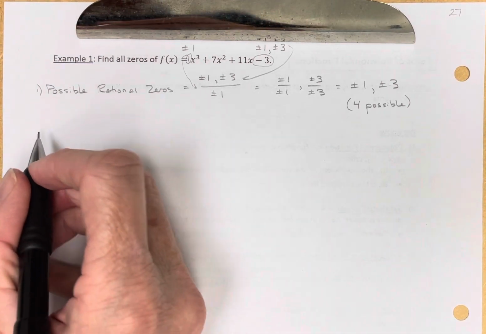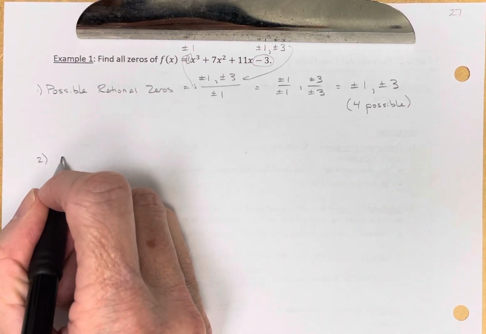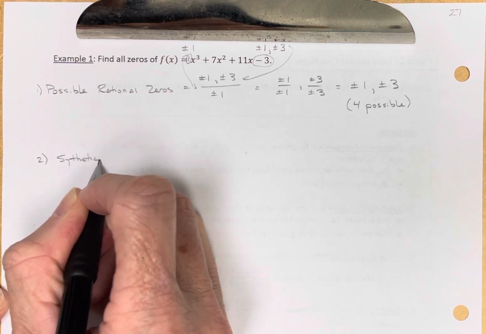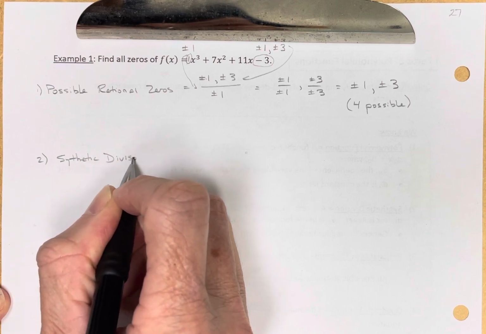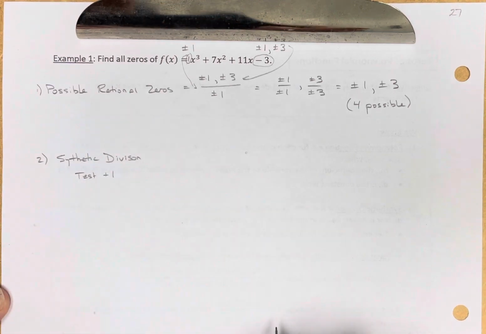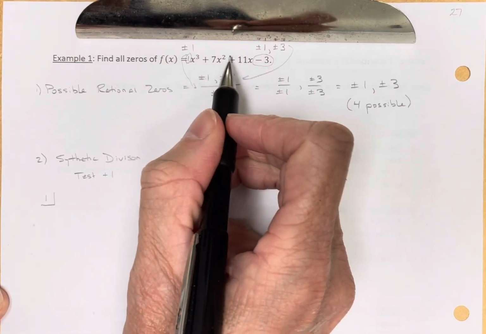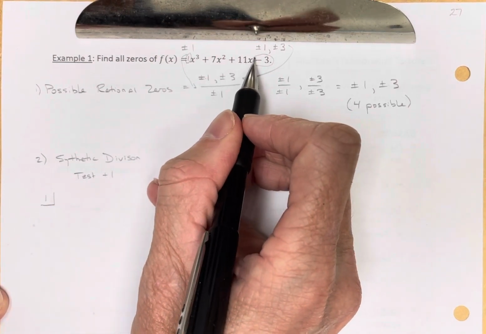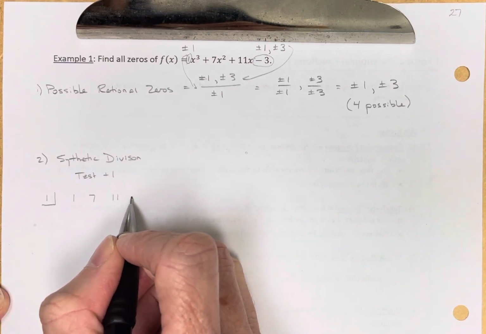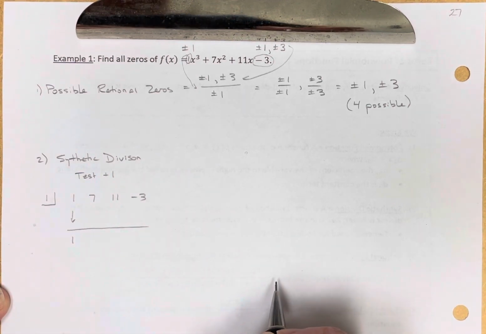Okay, so now we're going to use synthetic division. We're going to test, using synthetic division. Let's test positive 1. Put my 1 over here. My coefficients: this is cubed, squared, to the first power, so my coefficients are 1, 7, 11, and negative 3. I'll pull the 1 down, and I'll start my process.